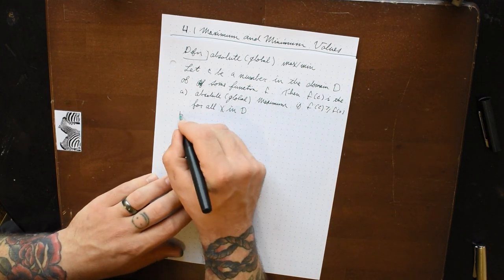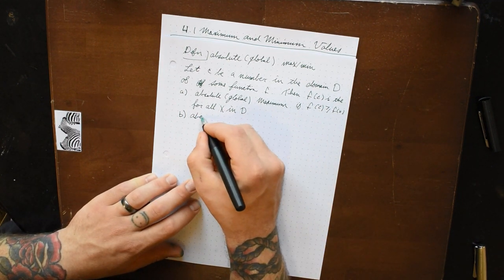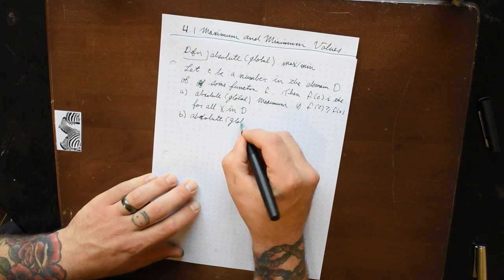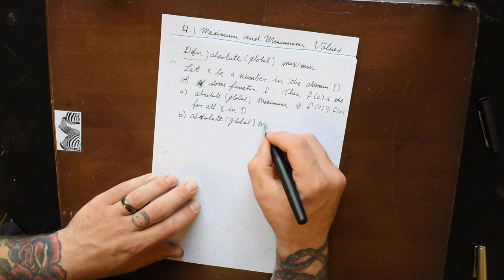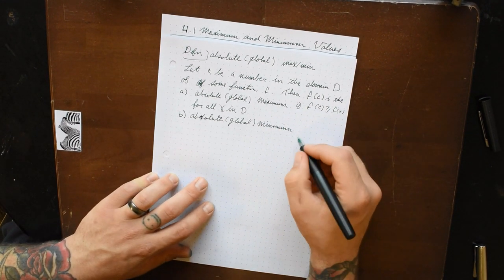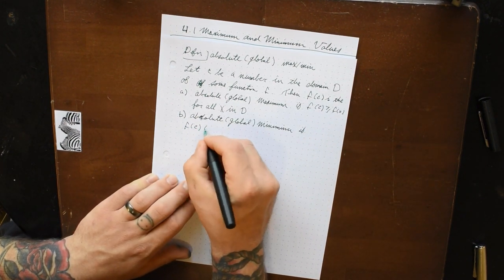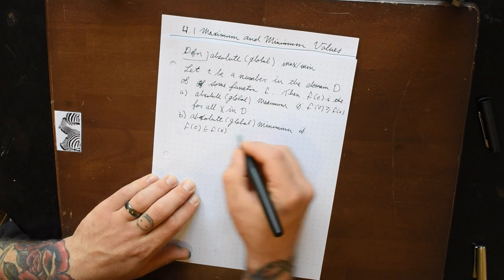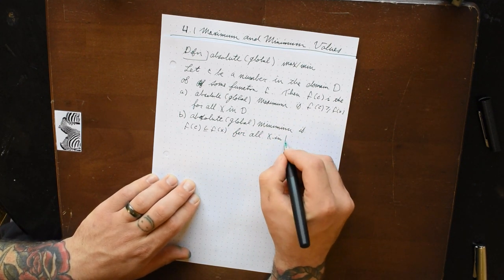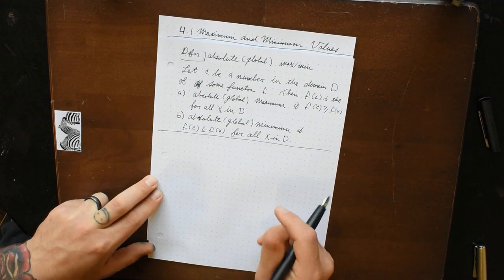And for B, it's called the absolute or global minimum if f of C is less than or equal to f of x for all x in D. So this is our first definition.